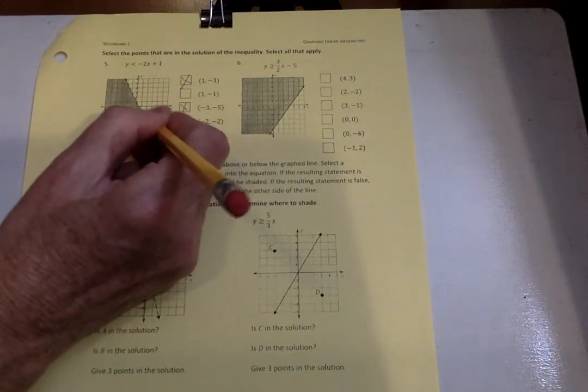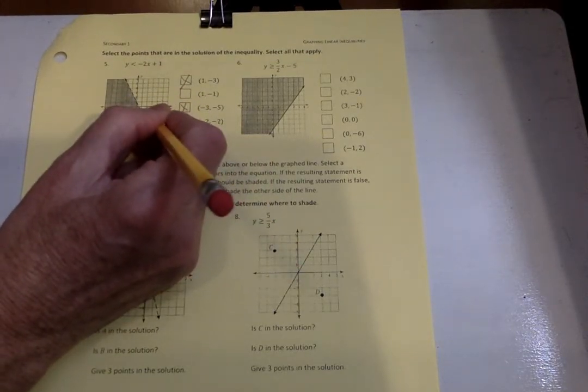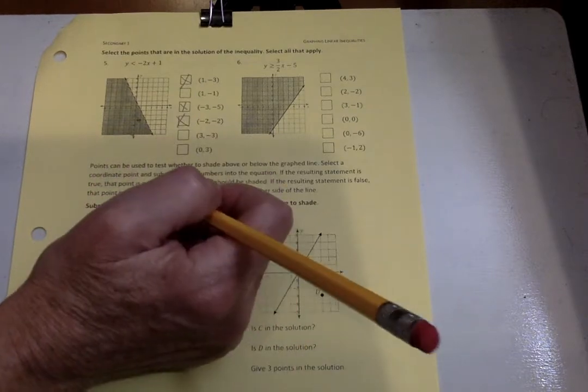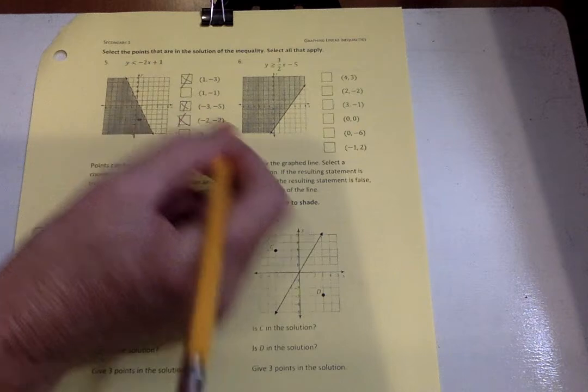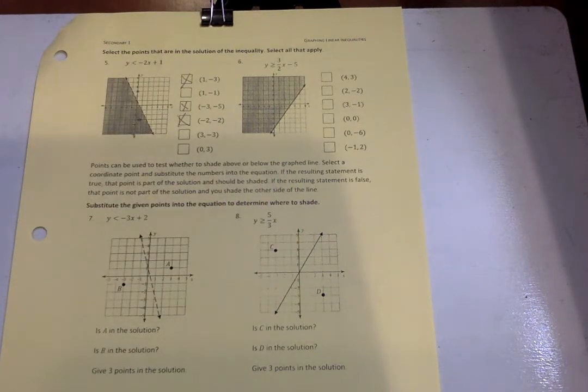3, negative 3 is 1, 2. Right there. White area, not a solution. 0, 3. Right here. White area, that's not a solution either. So you have your 3 solutions right there. Now you can go ahead and go on to number 6.